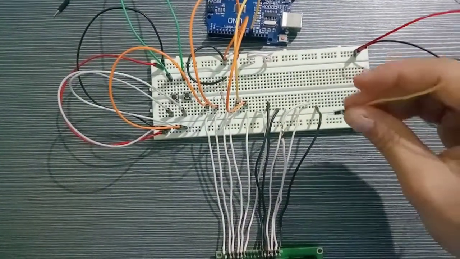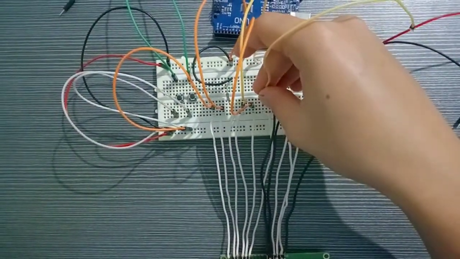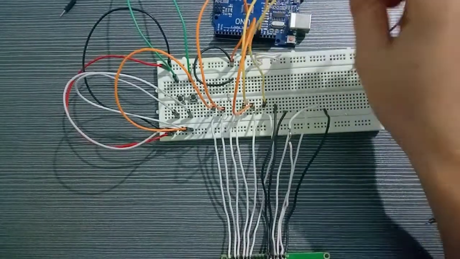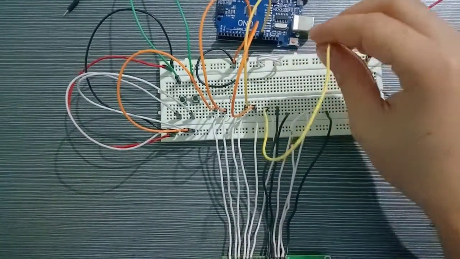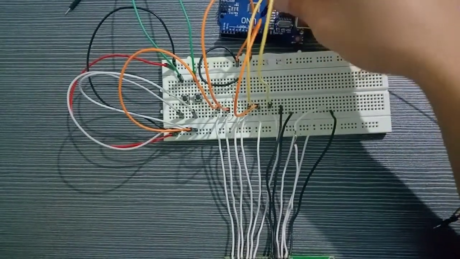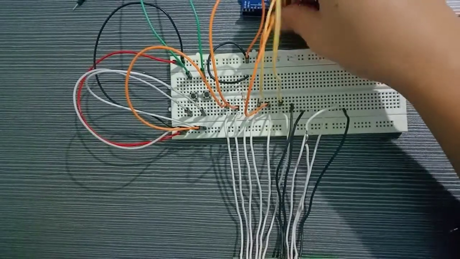Then our E pin for our LCD will connect to pin 11 of our Arduino digital pin.